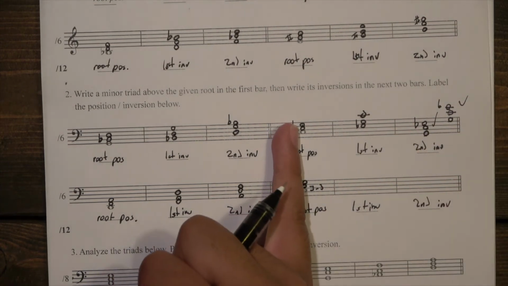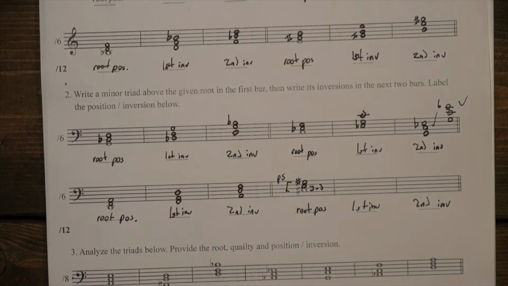Remember, C to G is obviously a perfect fifth. Cover it with your hands. They both go up by one. Obviously, it's still a perfect fifth.